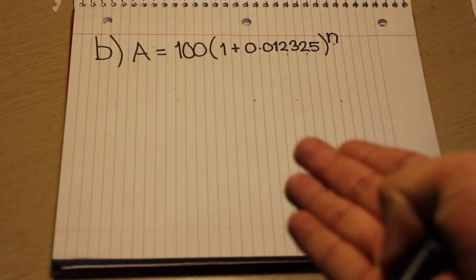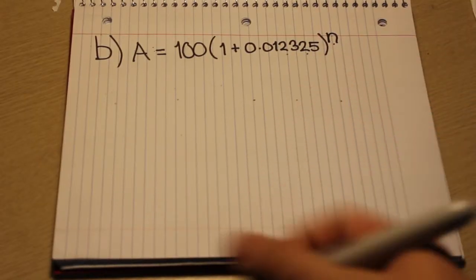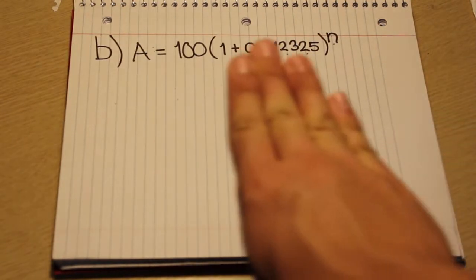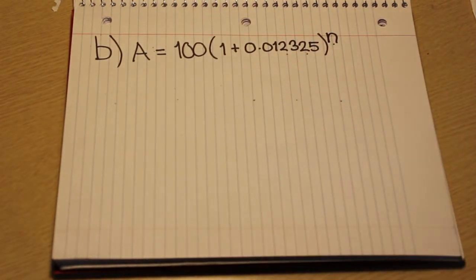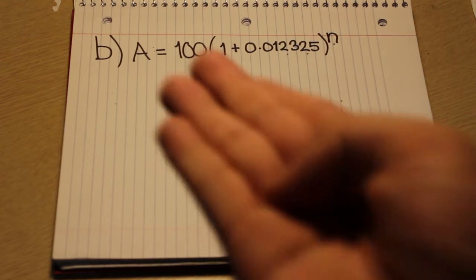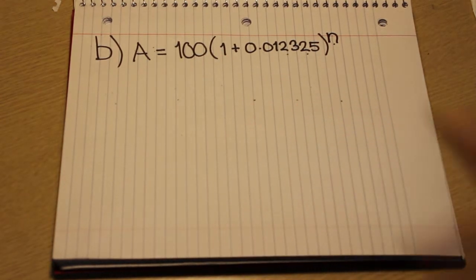So in saying that, if we want to know how many compounding periods there are in 10 years, we're gonna need 10 groups of 4. 10 times 4 is equal to 40, which means there are 40 compounding periods in 10 years. Let me help you visualize this.